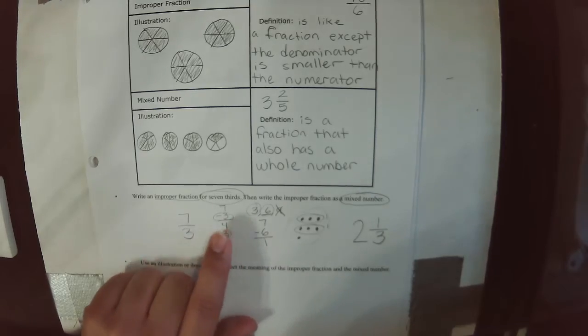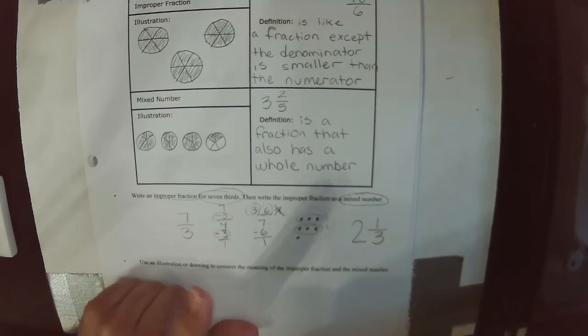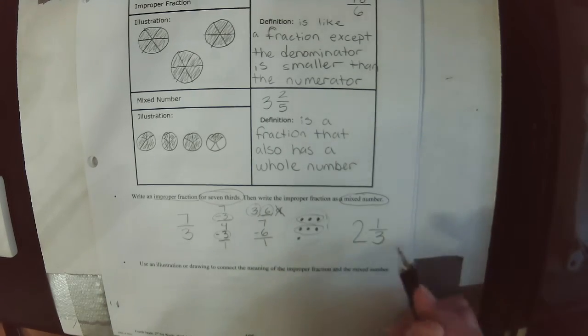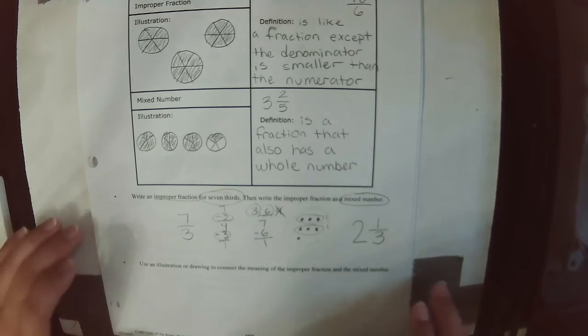So I would pick either the subtraction or I'd use your number songs. But both of them will work. They will both give you that same answer. So you can use whichever one.